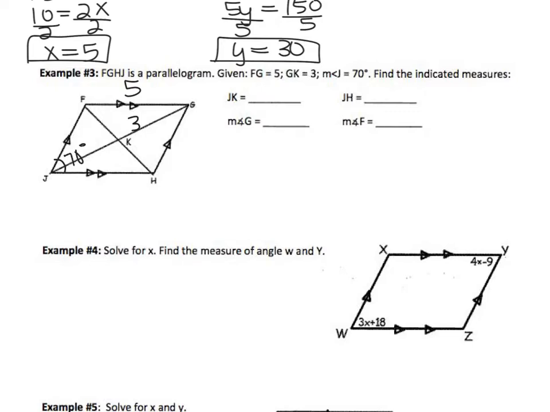So we want to find JK, which is the rest of diagonal JG, and diagonals bisect each other, so it also has a length of 3. Next, we want to find JH. It's the opposite side to FG, which means it's the same length, so it also has a length of 5.